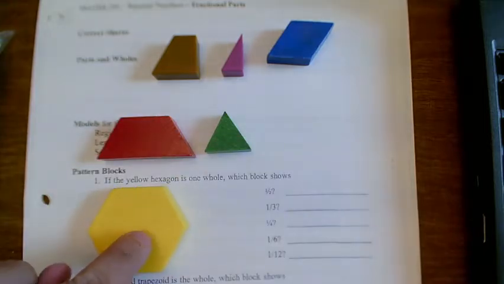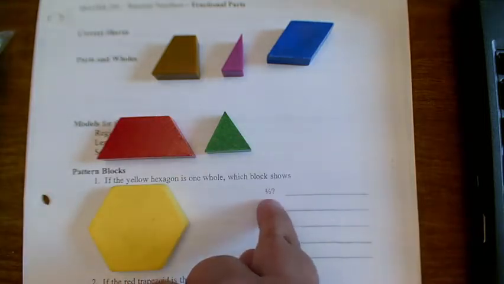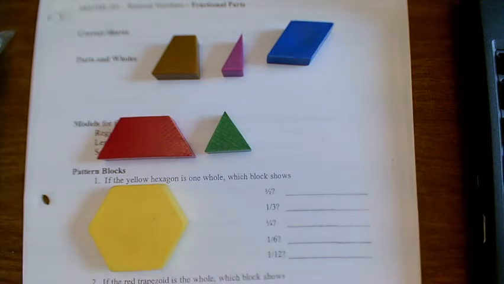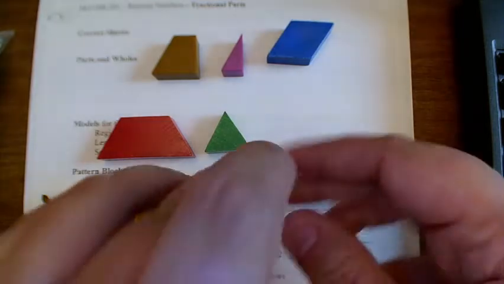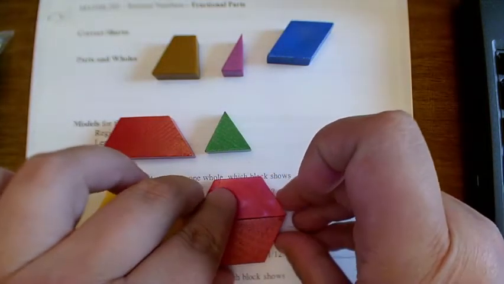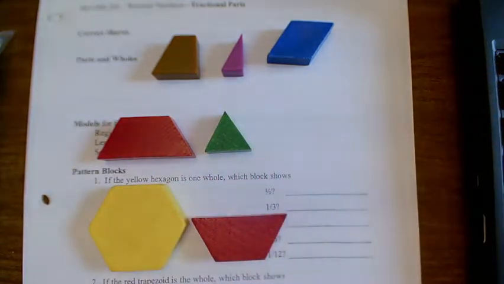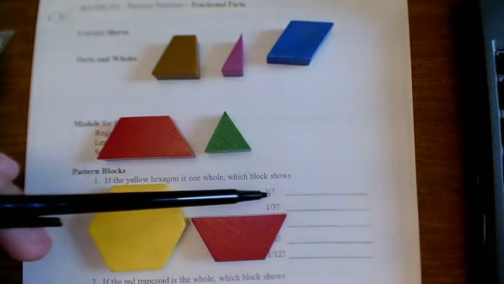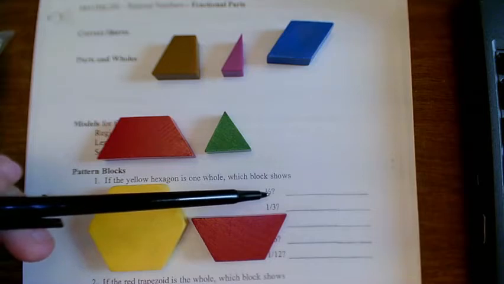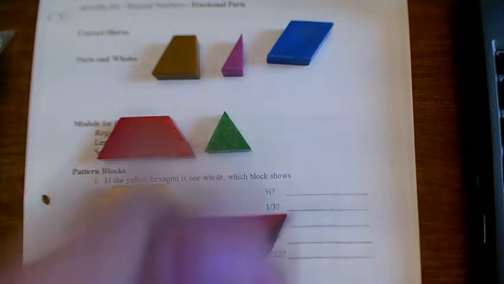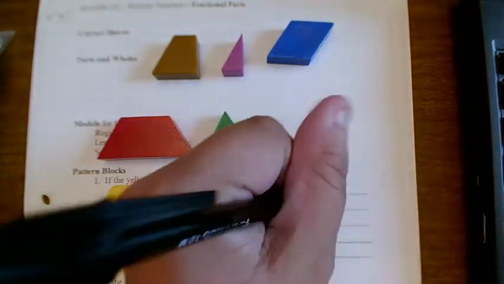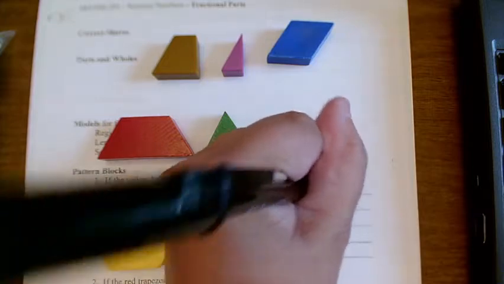So if this represented 1, which of these pieces would represent half of that size? That is going to be the red trapezoid. If you had 2 red trapezoids and you just keep one of them, then that is half the size. So the goal here, if you're thinking about parts and wholes, is which shape would split this into 2 equal parts, and then you have one of those parts. So red trapezoid.